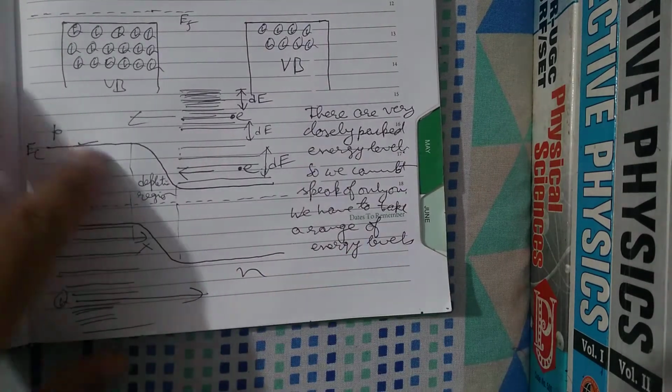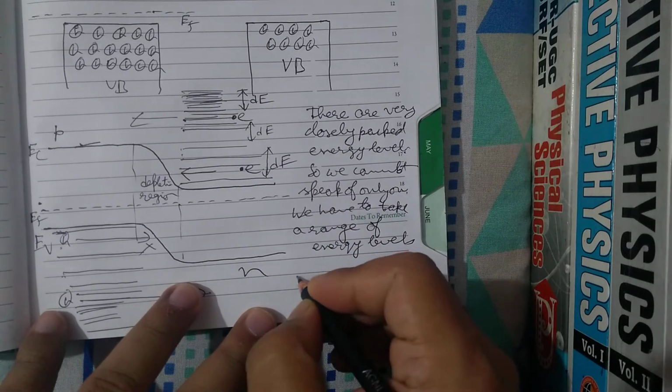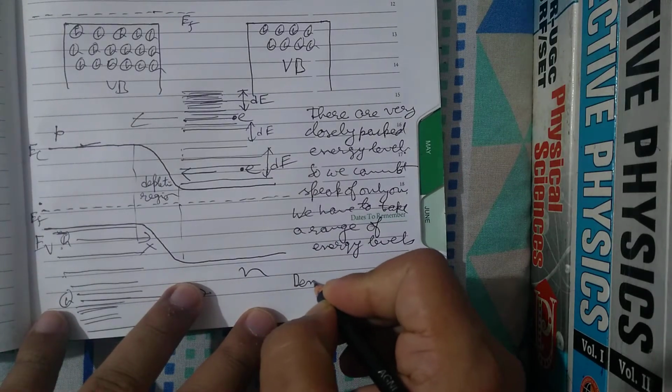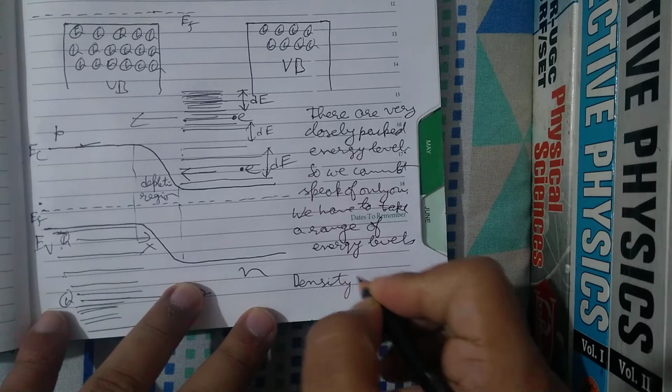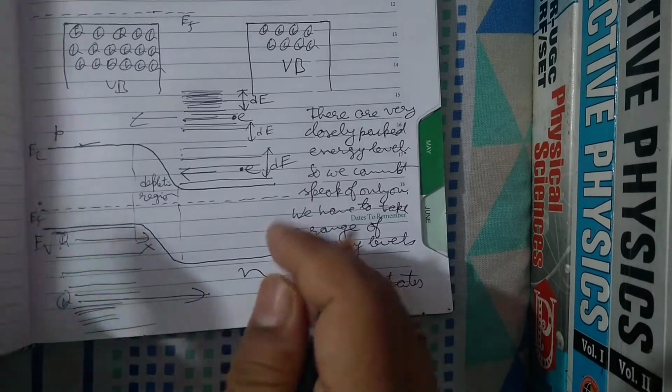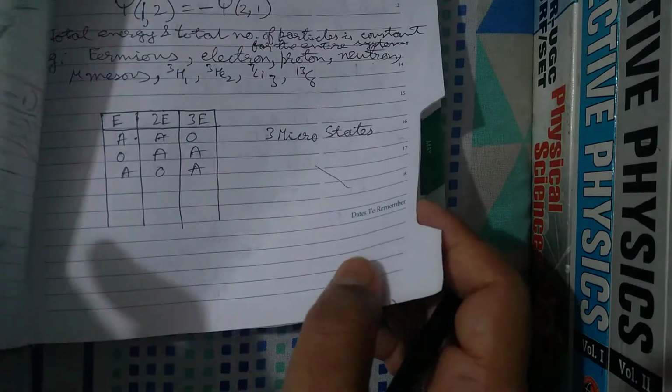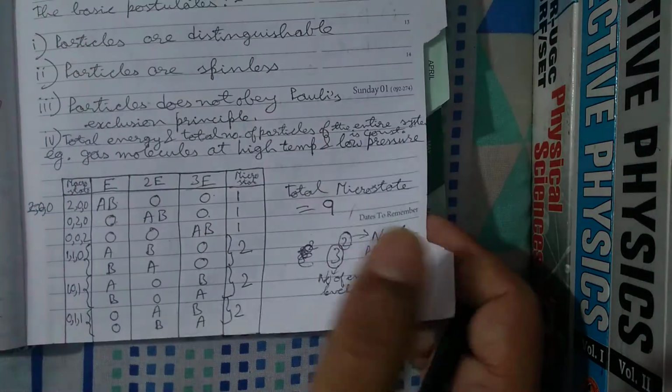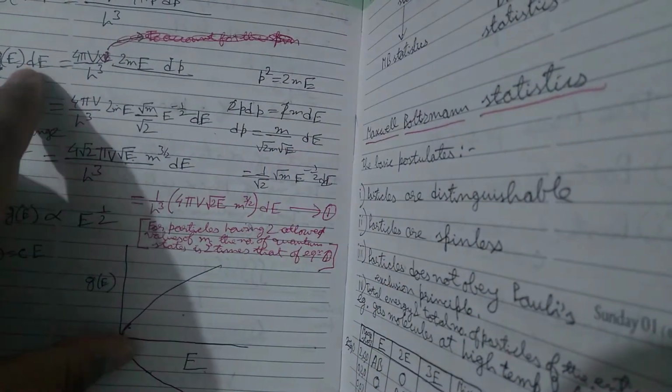Here we have to employ the density of states formula. We have done density of states earlier. What is the density of states? Here you see g(E) dE.